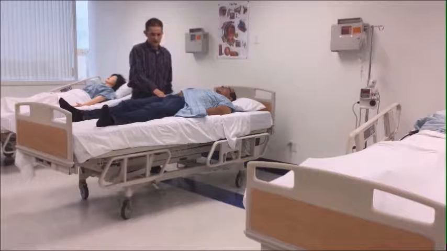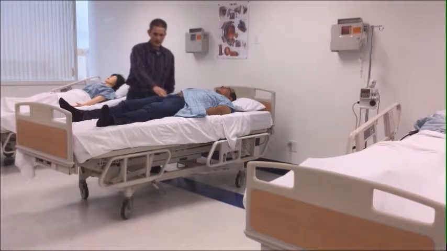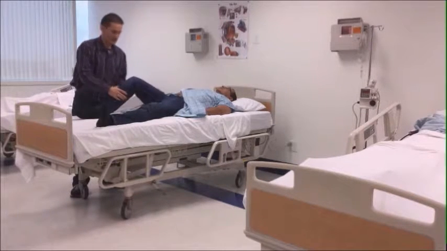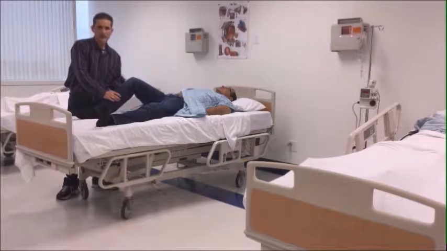We begin superficially and then continue deeper. Then we can go to the popliteal region and explore the popliteal area looking for masses, nodules, tenderness.